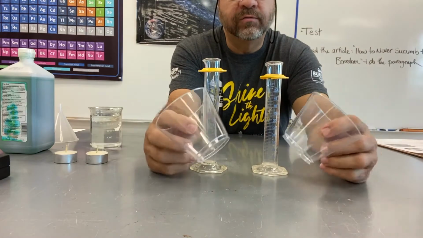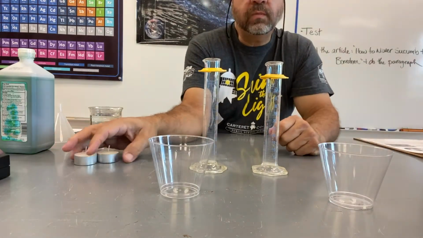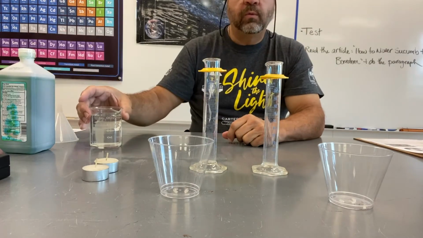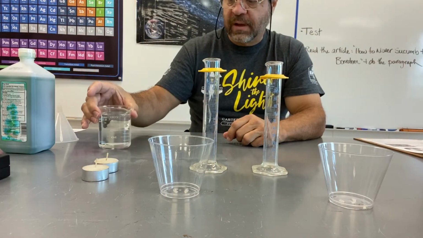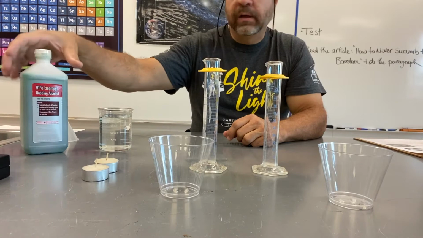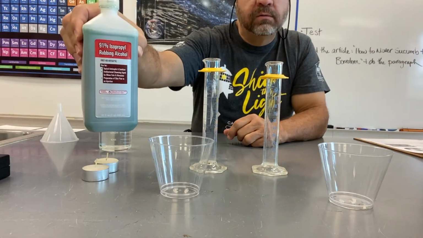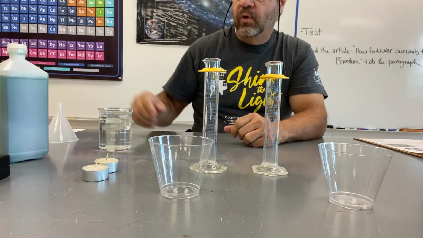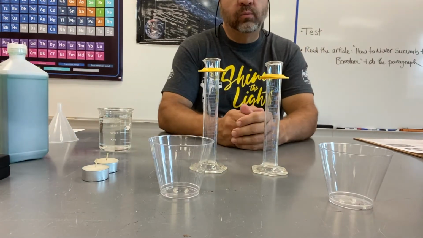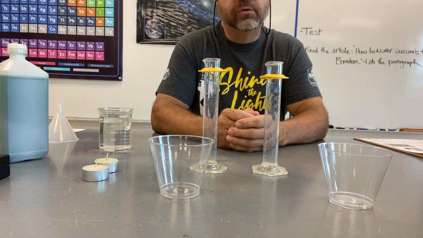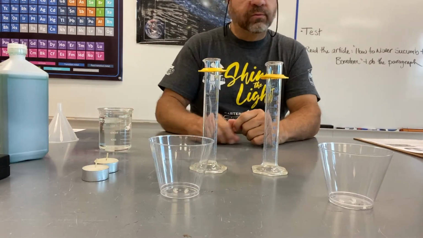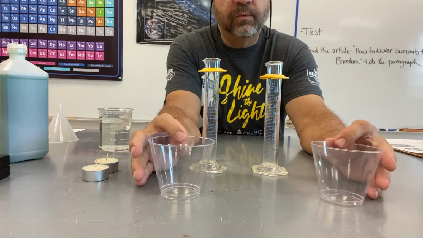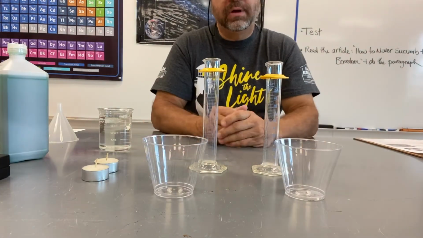I also have 2 clear cups, a couple of tea light candles, some water here in a beaker, just tap water, and some alcohol. This is 91% rubbing alcohol. It's a little more concentrated alcohol content than what you normally buy at a drugstore for use at home. All right, so first step, we need to get some water and some alcohol into these 2 cups here.